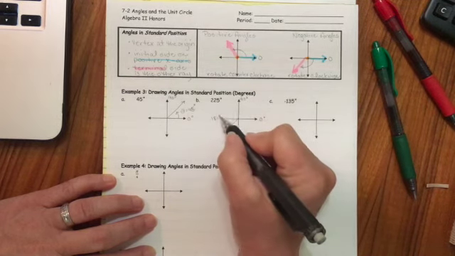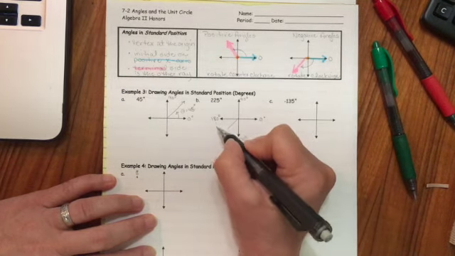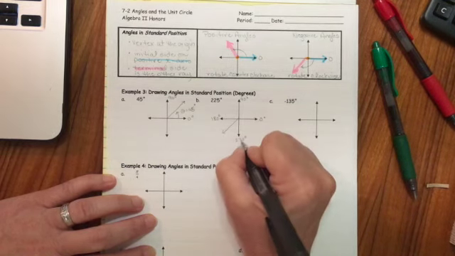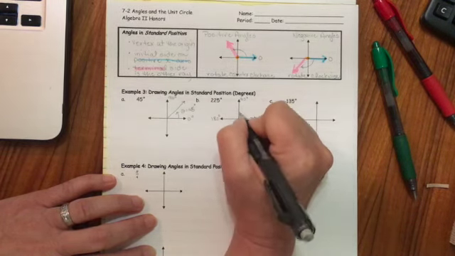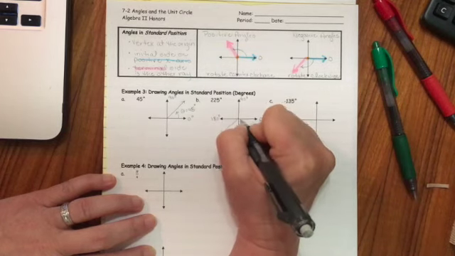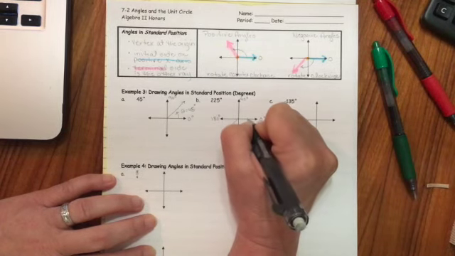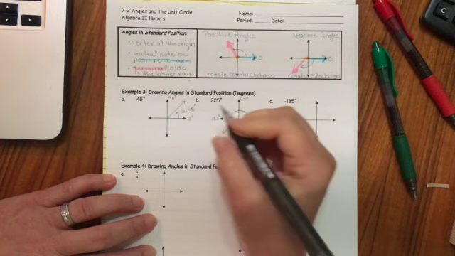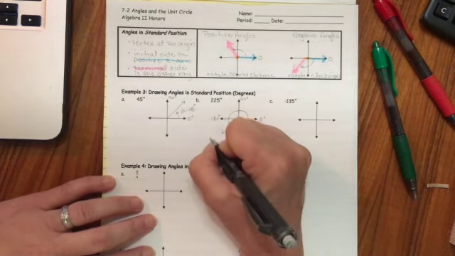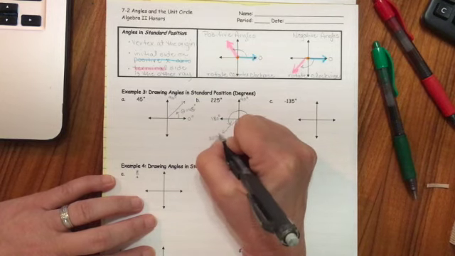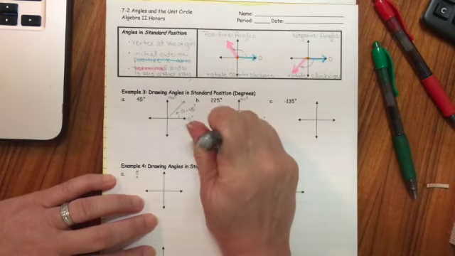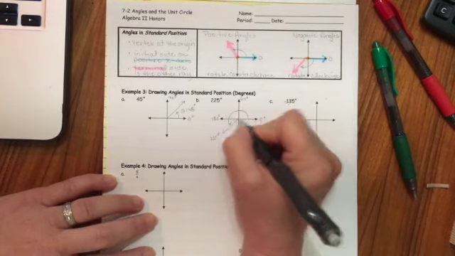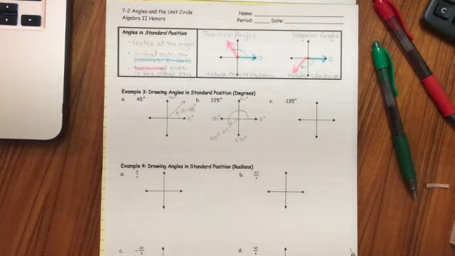It's 45 degrees more than 180, 45 degrees less than 270. So we're going to indicate this angle in standard position by starting at the initial side, and it's positive, so we rotate up and around to here. This angle stops at 225 degrees total from this initial side.